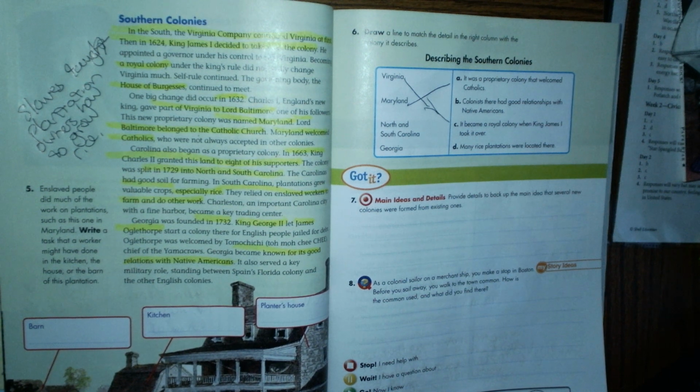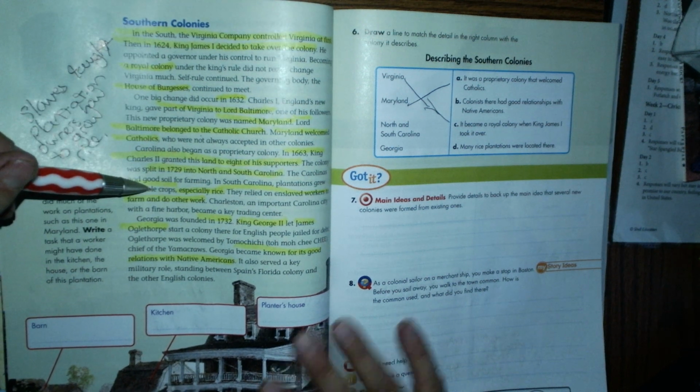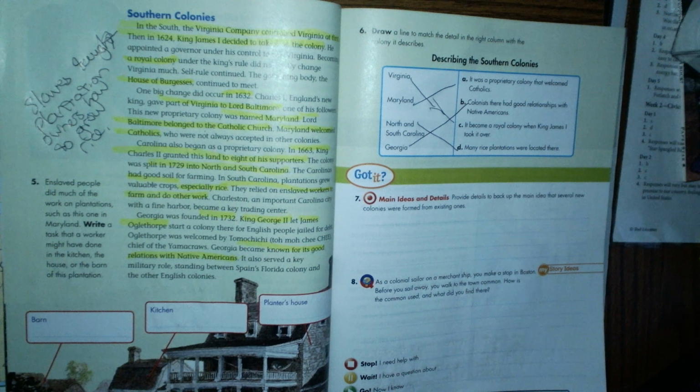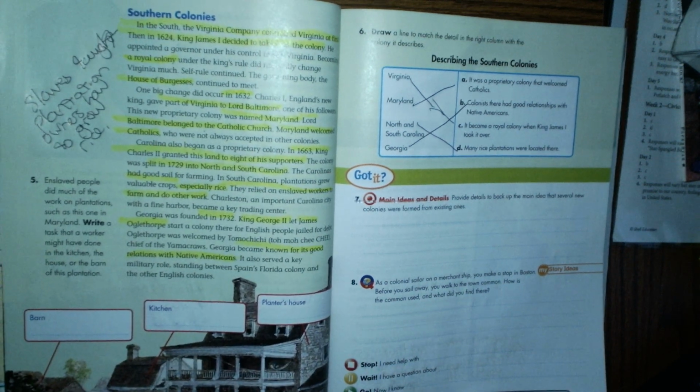North and South Carolina. All right, there's North and South Carolina. Rice plantations. I highlighted it. Okay, and it goes right there. And then there's Georgia. So, guys, that is it. That is lesson one. Hope you refer to this, and please feel free to go back over it.